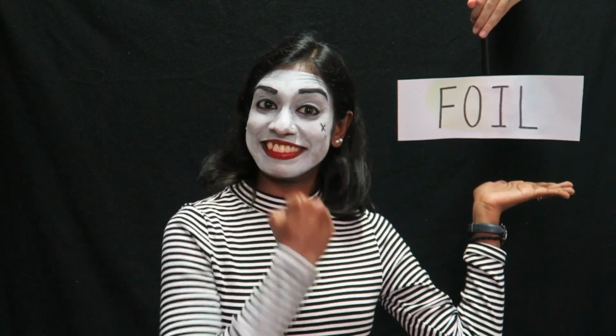The purpose of using FOIL is that it is a handy tool and a catchy acronym for students to remember the steps when multiplying two binomial expressions. Now, let's use FOIL to solve our problem.